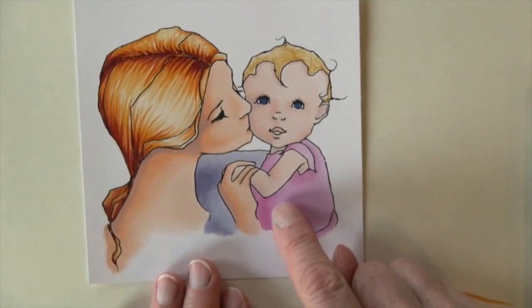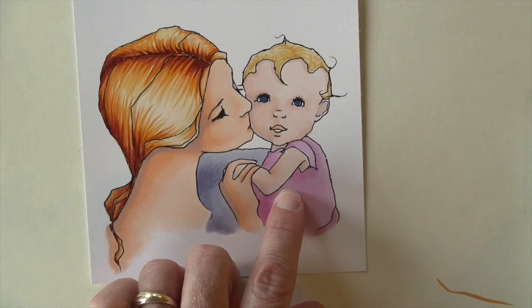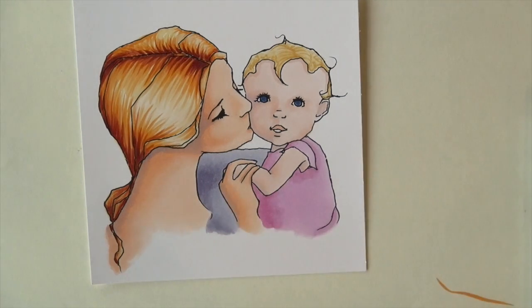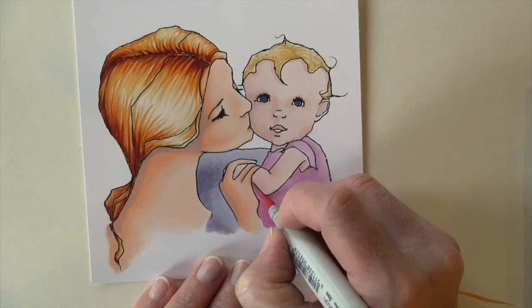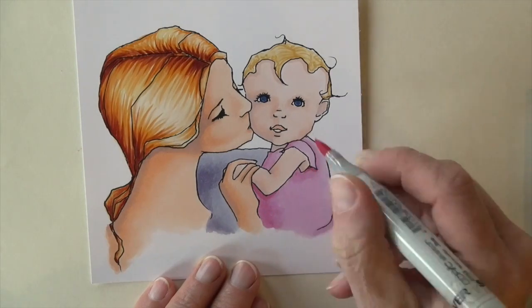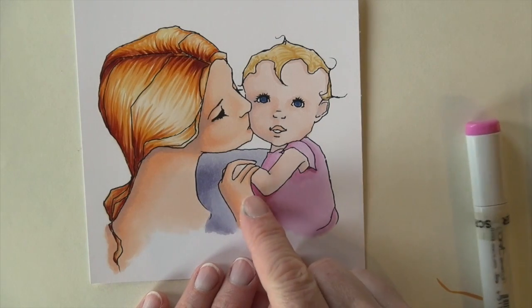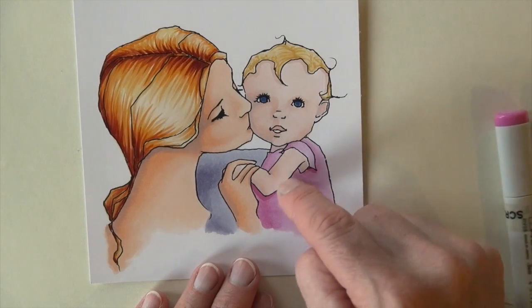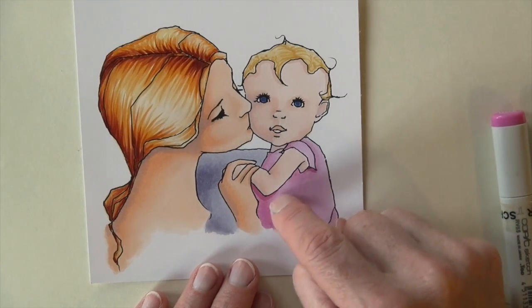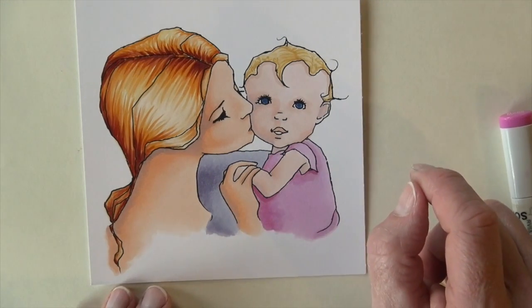I can do the same thing on the infant's shirt. The arm is definitely going to cast a shadow. So again, I'm going to use the darker color that I used on the shirt, which in this case is an RV55. So I really just have right under that elbow, because since that light's coming in from this side, we may or may not have a distinct shadow underneath the arm along the edge.